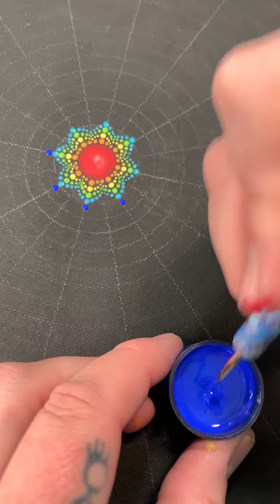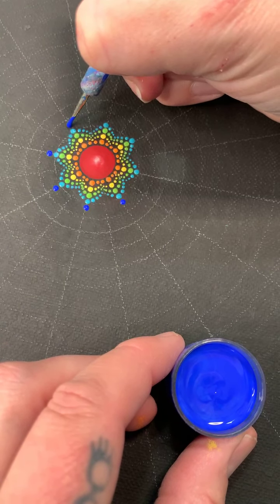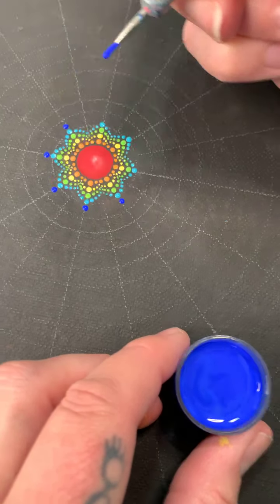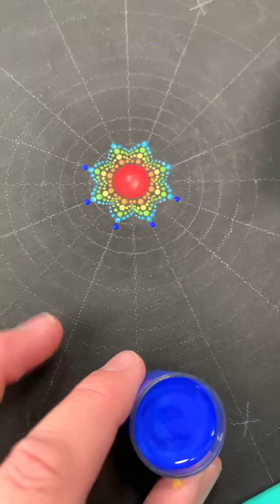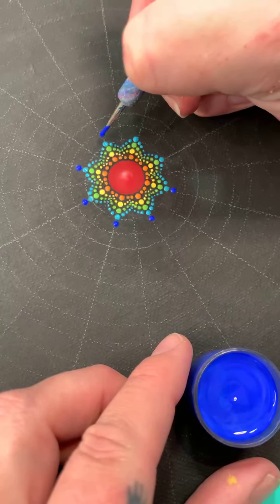I'm doing very good, thank you. Loving sinking in and doing some painting with you guys. It's very zen, very, very zen for me.